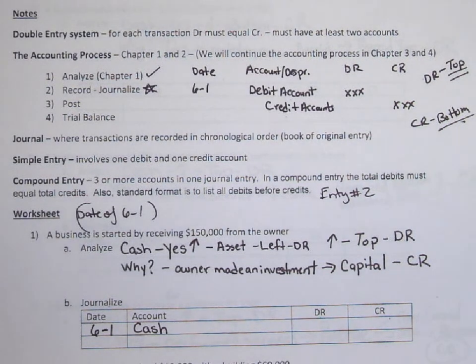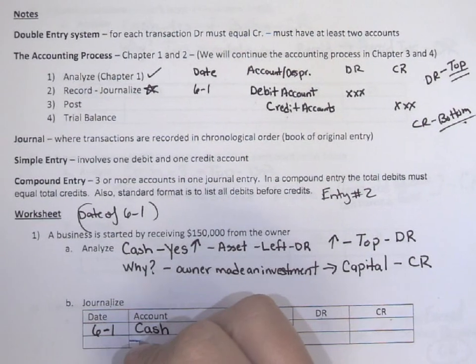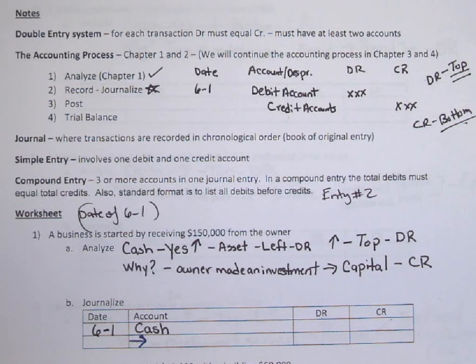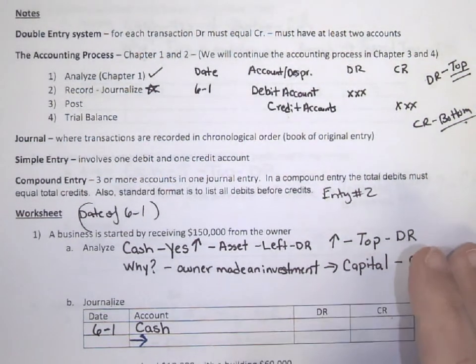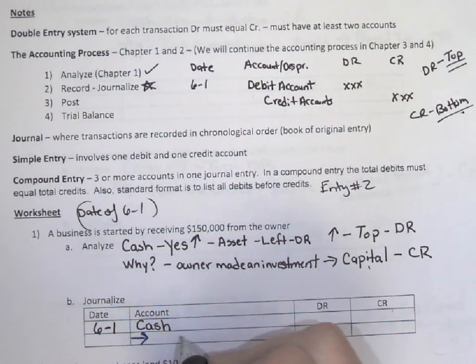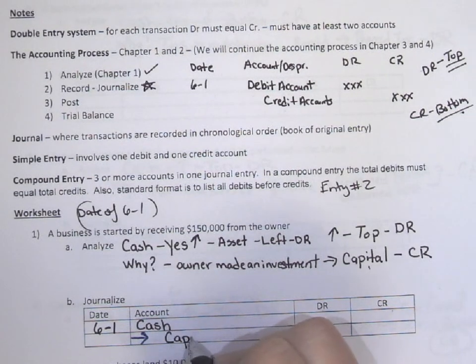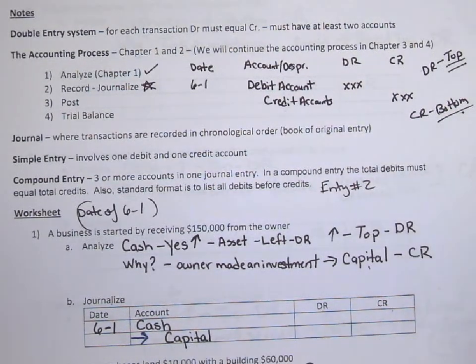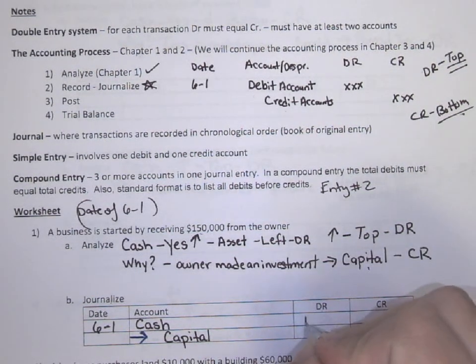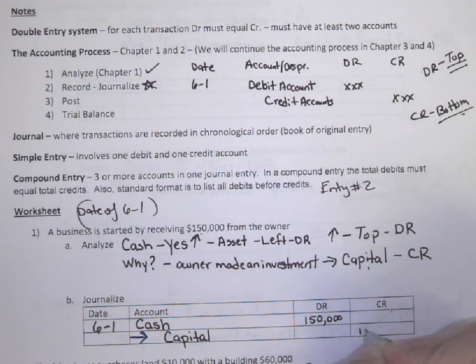Now the key that we have to think about next is that our credit account names need to be indented. So you need to move over and not put it directly underneath, because it is the credit account. The credit account here is the capital account, so I would come in and put that capital account in. And the amount that I'm looking at is $150,000. And so that would be placed in.